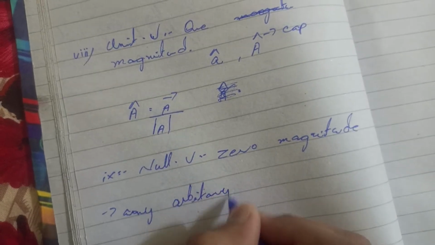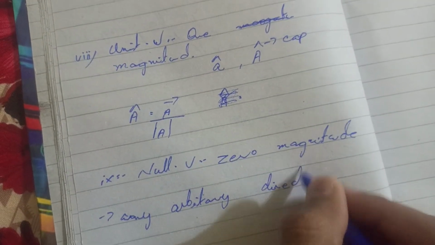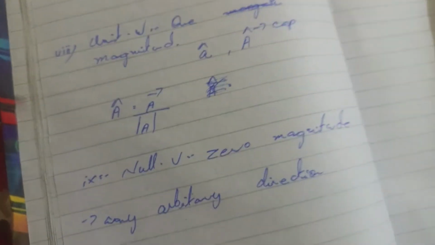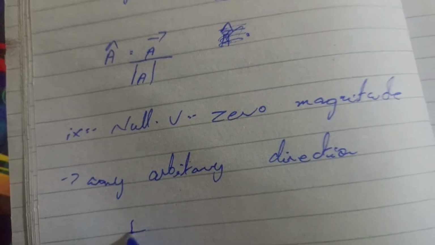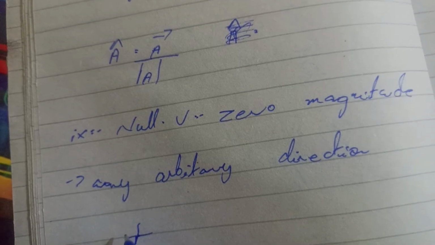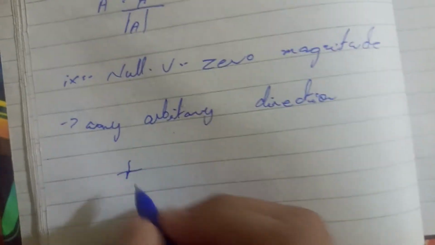It doesn't have a specific direction, but it tells the direction in any orbit. For example, I have a dot here, so you can say it is telling the direction to the east side, to the north, to the west, to the south as well. You cannot say that it is only showing the east side. No, that's why it is called arbitrary.